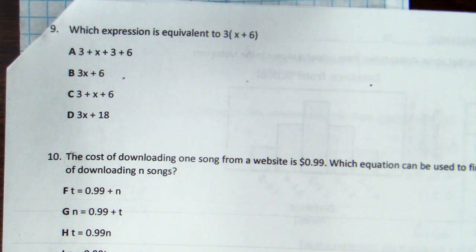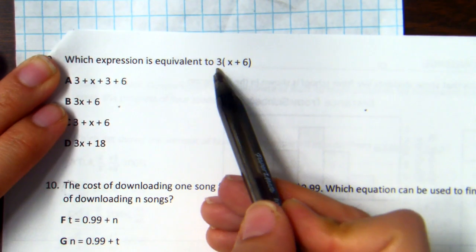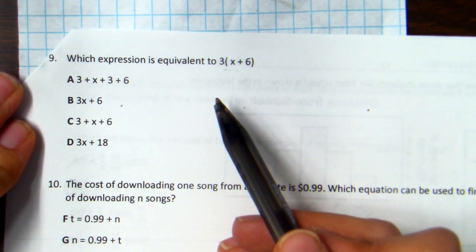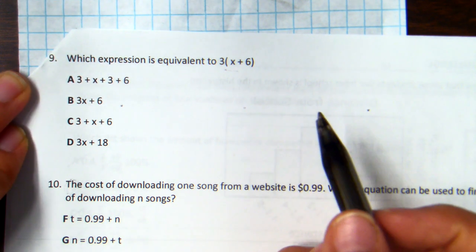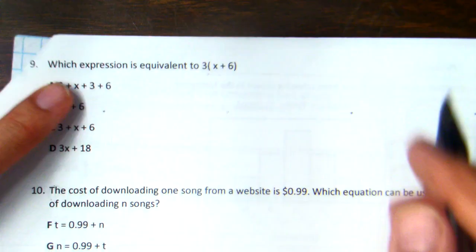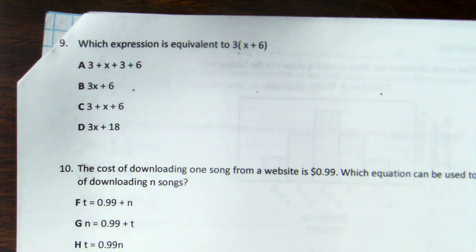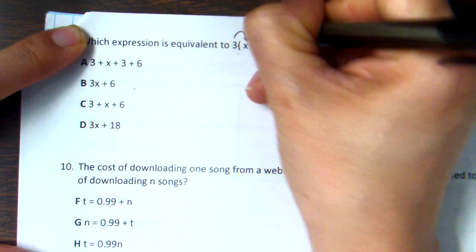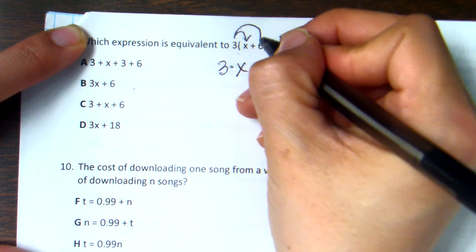Okay, number 9, it's about properties of operation. Who remembers what property this is when you see a number outside of the parentheses? You multiply, but what is the name of the property? You need to use PEMDAS, yes, but there's another name for this one. Like at Christmas when your grandma distributes the gifts to everybody. See, it's the distributive property. So this is 3 times x, and then plus 3 times 6.